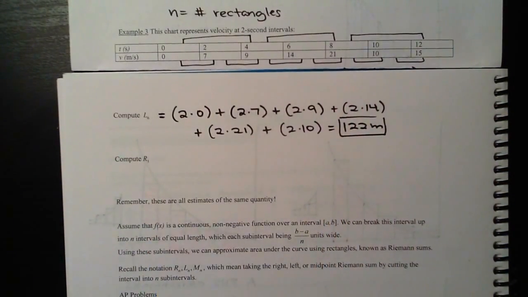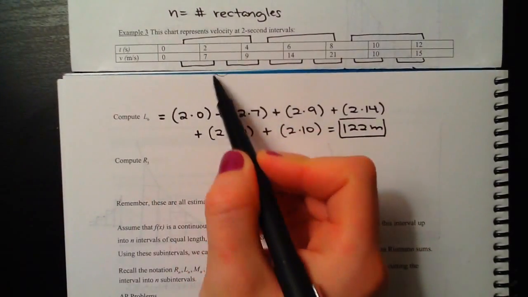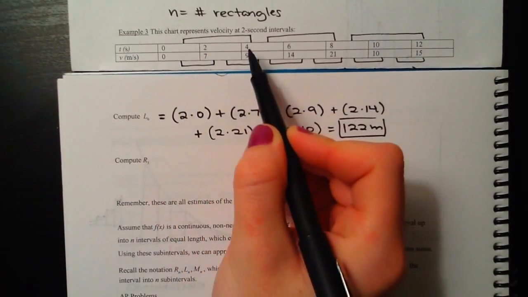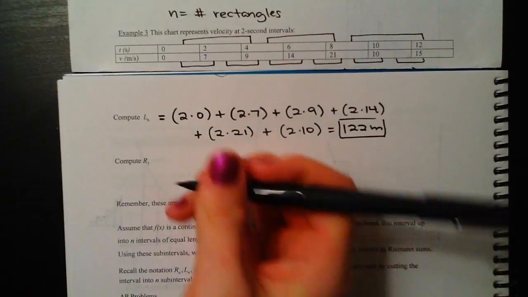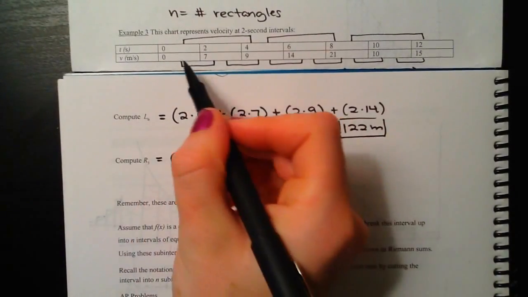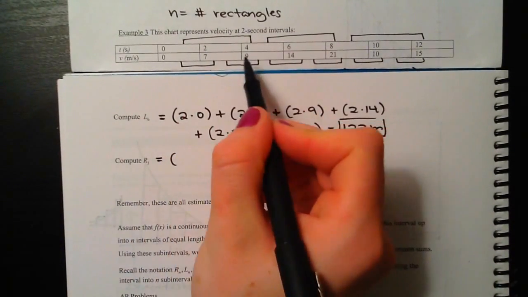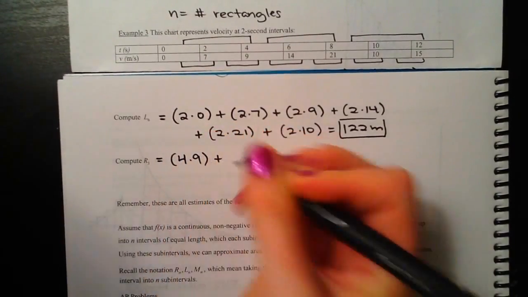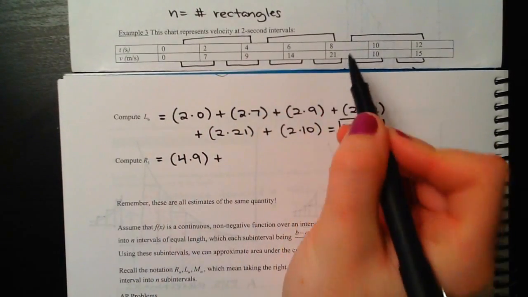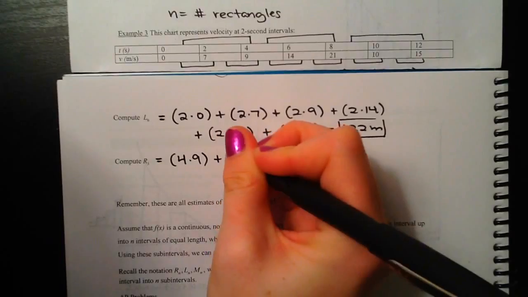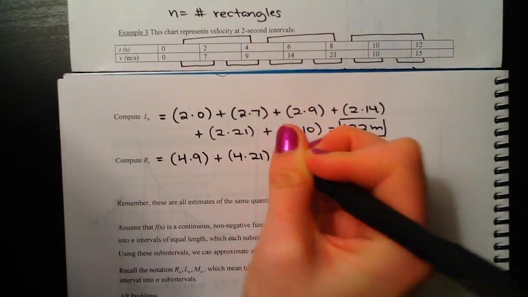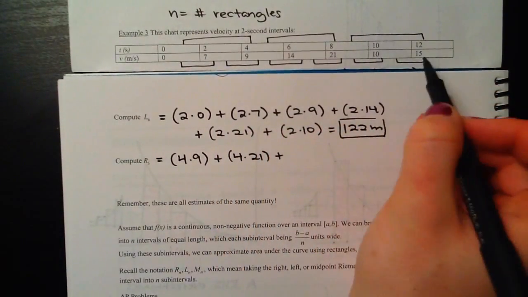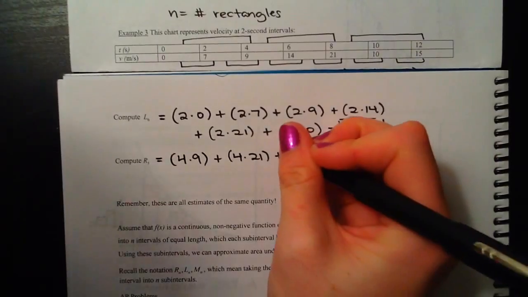So finally, let's calculate an R3. So R3 is a right sum, but going over 3 intervals. So we're going from 0 to 4, 4 to 8, 8 to 12. So first interval goes from 0 to 4, and we're using the right endpoint, which would be 9. Plus, then from 4 to 8, we use the right endpoint, which is 21. Plus, and then from 8 to 12, we use the right endpoint of 15.